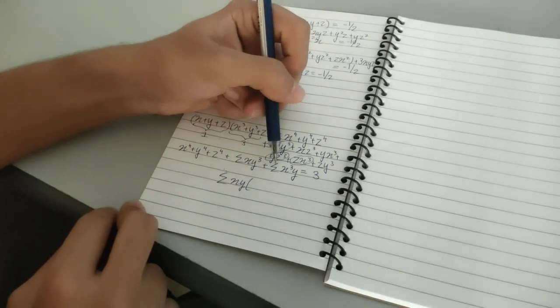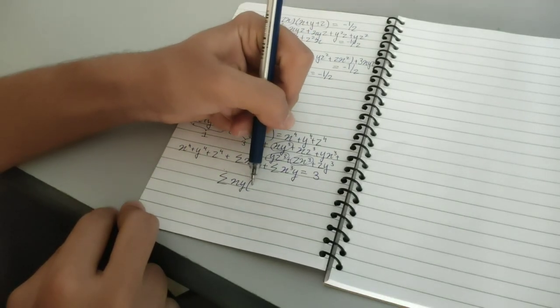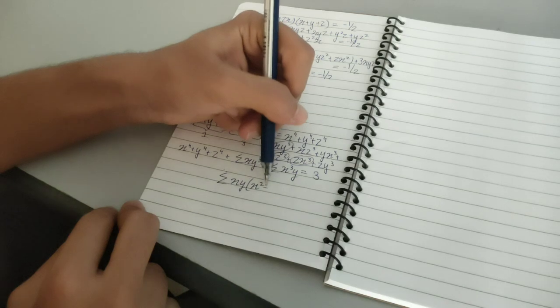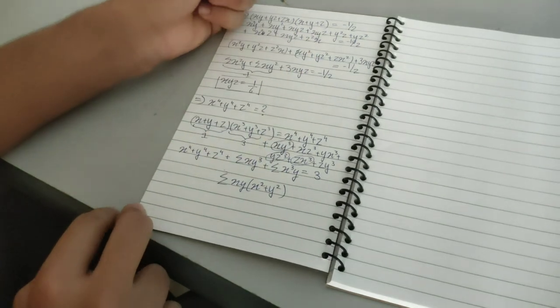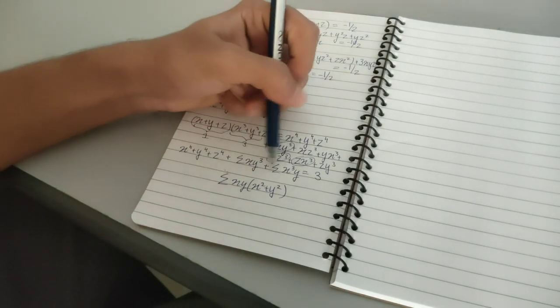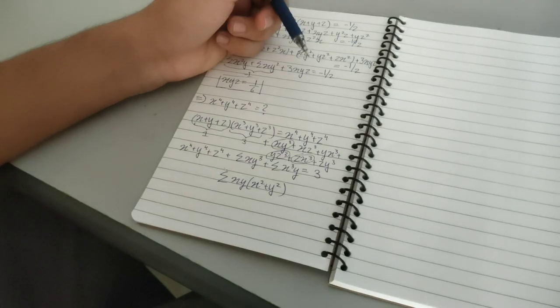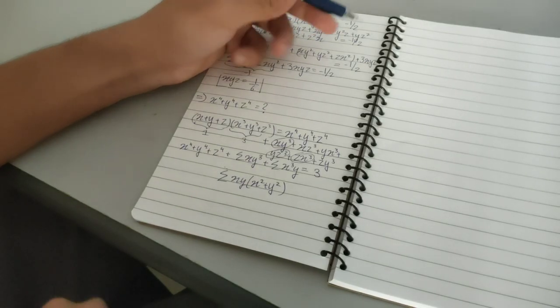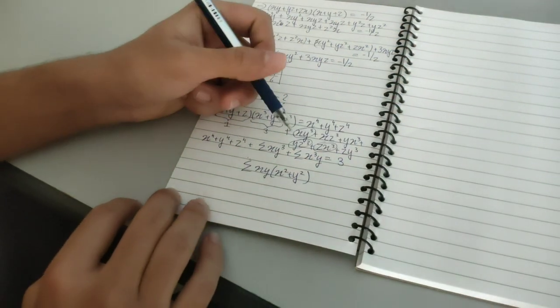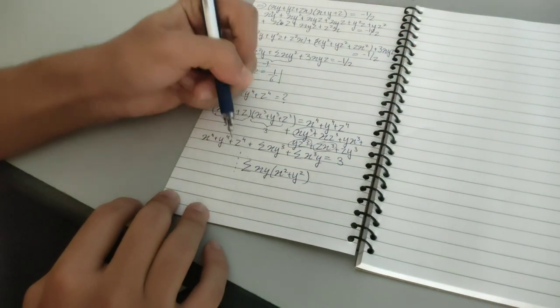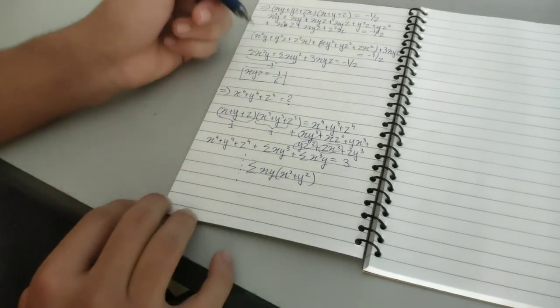xy times x square plus y square. So this is what you get, right? And so what this essentially means is, I'll be explaining it in much more detail.